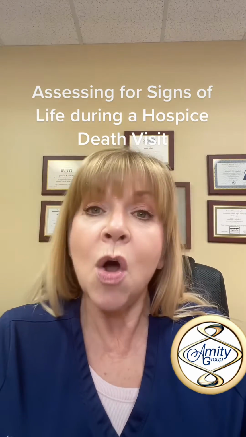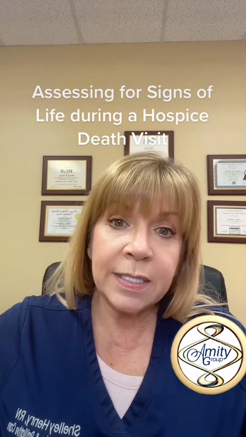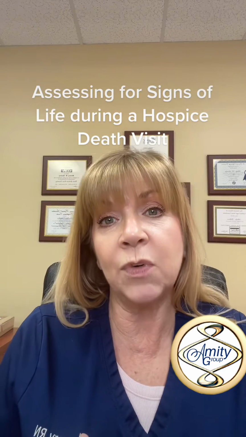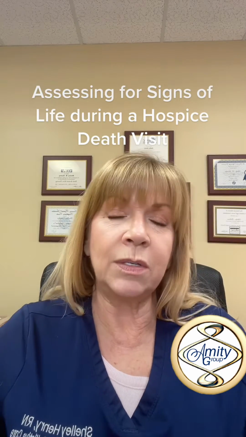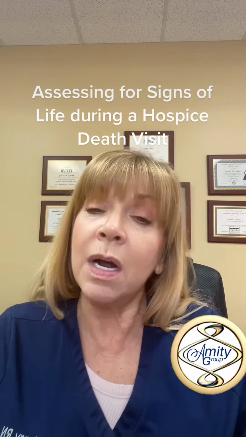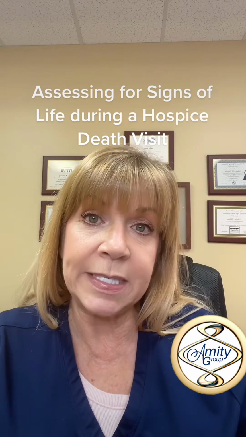So when I'm assessing a patient for signs of life, the first thing that I do is auscultate for heart tones over the PMI, which is the point of maximal impulse, where you can usually feel the heart the strongest. That's where I will listen for heart tones, and it's going to be lateral. It's about mid-clavicular, so lateral to the sternum at about the fifth intercostal space, right around in that area. So I will listen there for 90 seconds with my stethoscope.